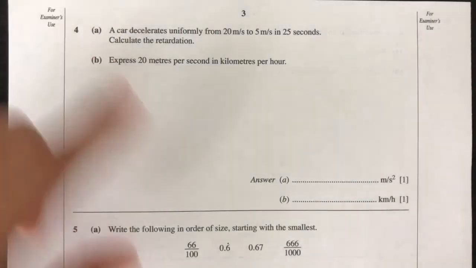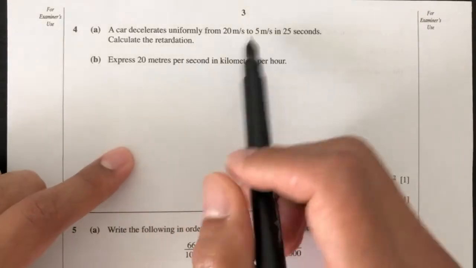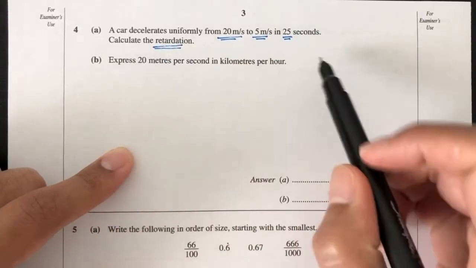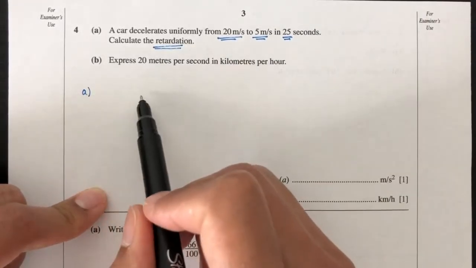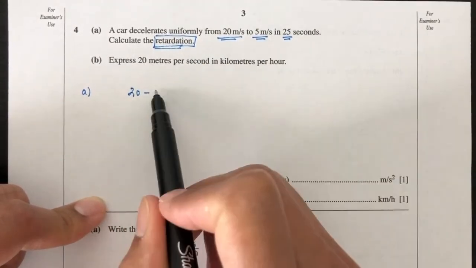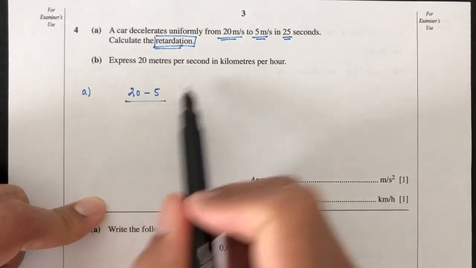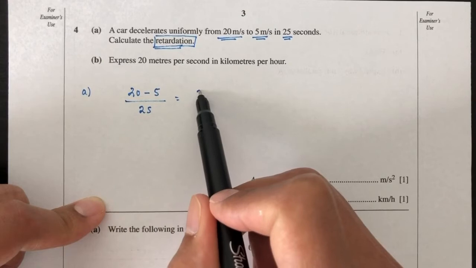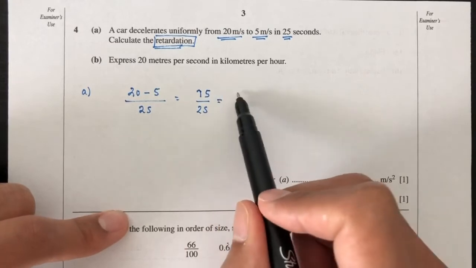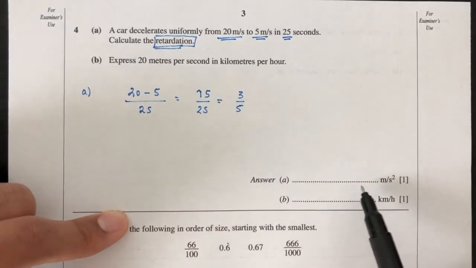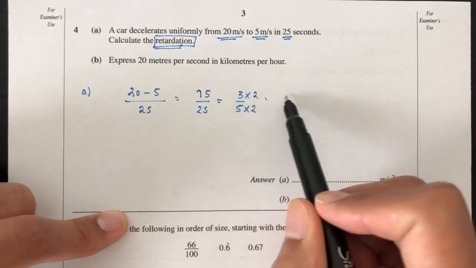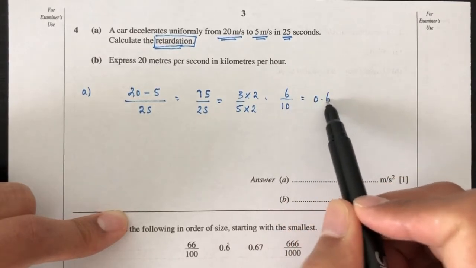Now question number 4, we have part A. A car decelerates uniformly from 20 to 5 in 25 seconds. Find the retardation. So pretty easy. For part A, because it says retardation, you will just take 20 minus 5. That's the change in speed. Divide by the time taken. That will be 15 divided by 25. Let's divide by 5. You will have 3 over 5. You can write that, or if you want to, you can always simplify. Let's times 2 here, times 2 here. That'll be 6 over 10, so it'll be 0.6.